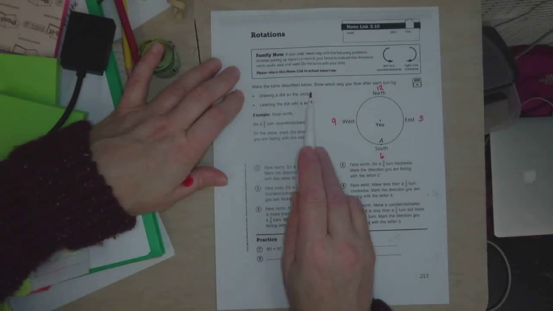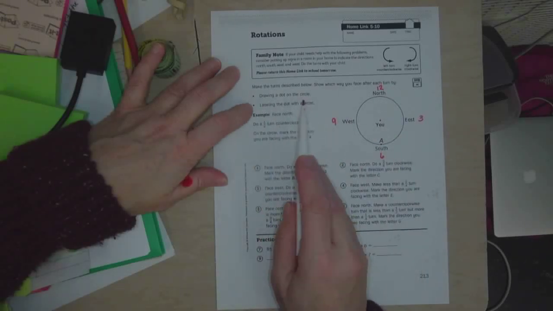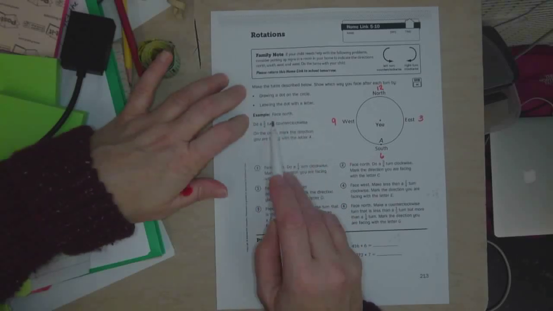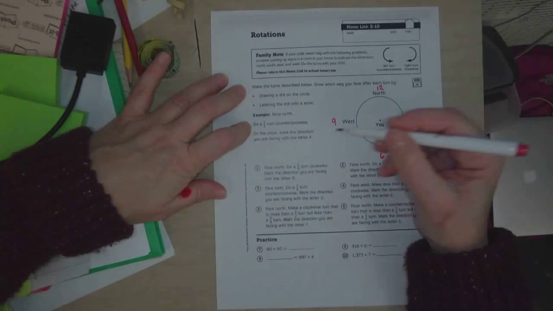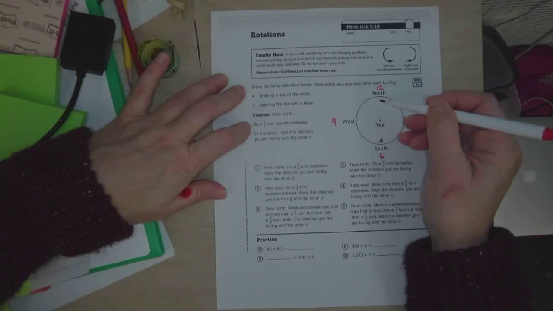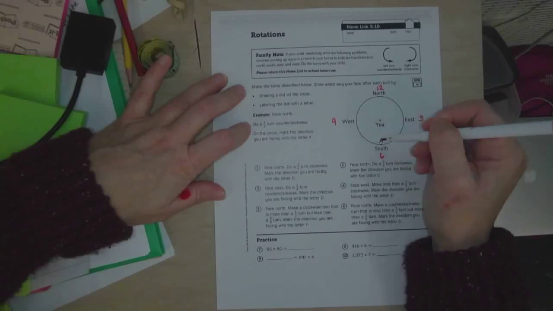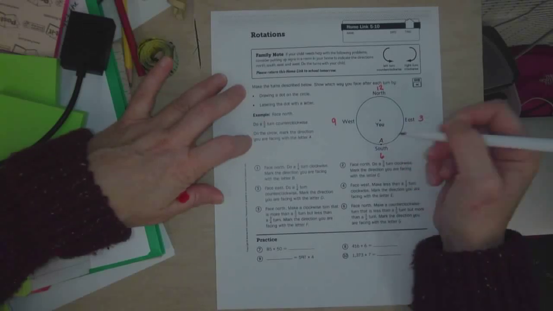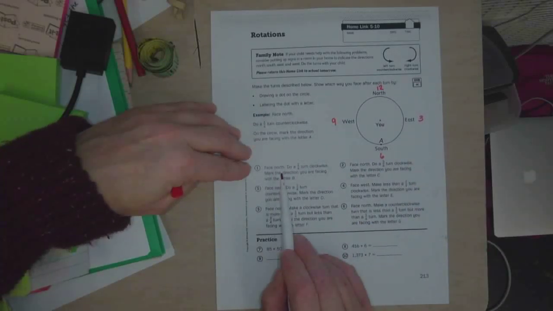So make the turns described below. Show which way you face after each turn by drawing a dot on the circle, labeling the dot with a letter. So example, face north, do a half turn counterclockwise. So facing north, doing a half turn counterclockwise, so that's this way. This way is counterclockwise. And then mark the direction you're facing with the letter A. So there's letter A.